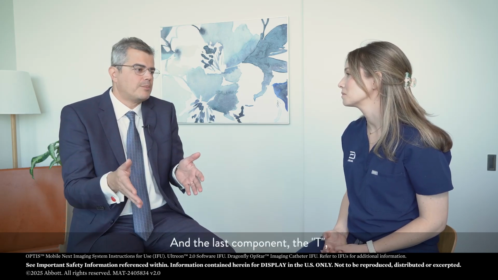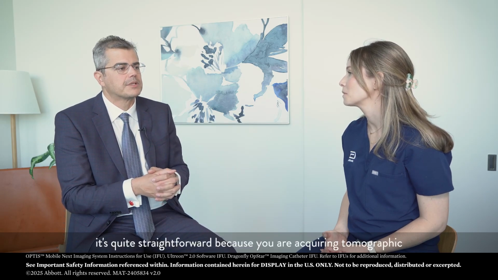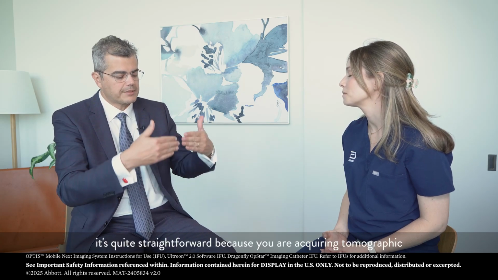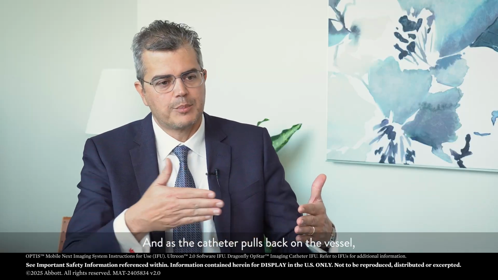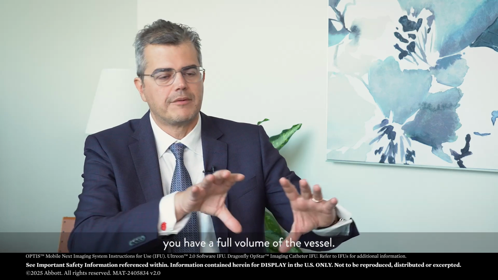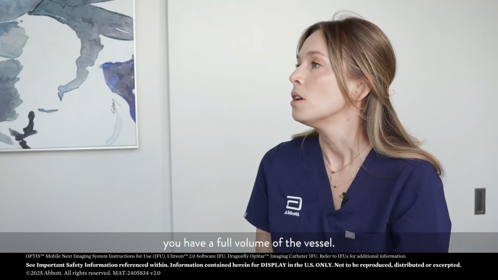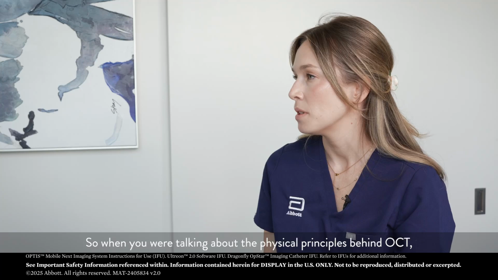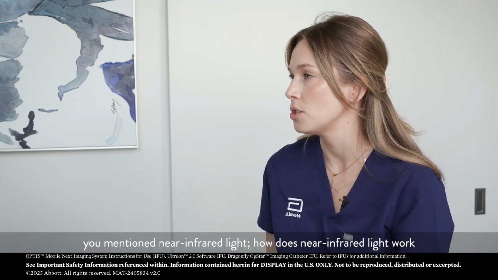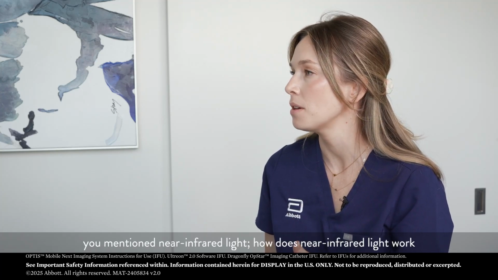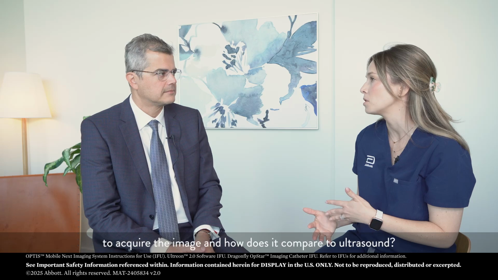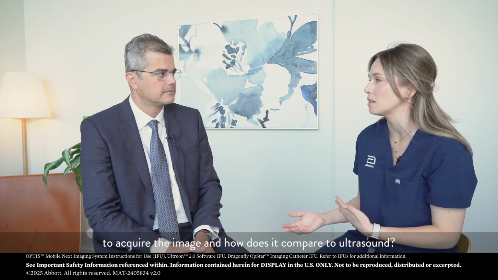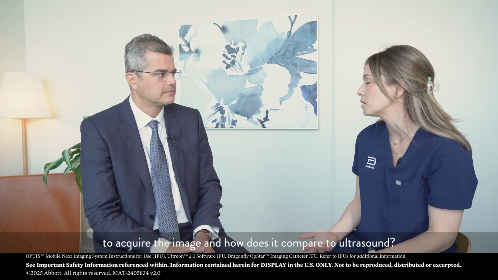And the last component, the T, is quite straightforward, because you are acquiring a tomographic image, or cross-sectional image, of the vessel. And as the catheter pulls back along the vessel, you have a full volume of the vessel. So when you were talking about the physical principles behind OCT, you mentioned near-infrared light. How does near-infrared light work to acquire the image, and how does it compare to ultrasound?